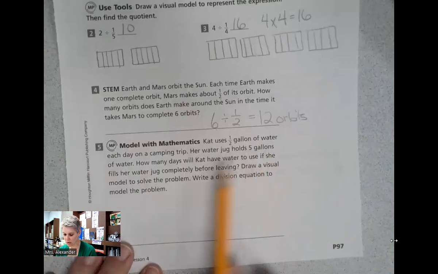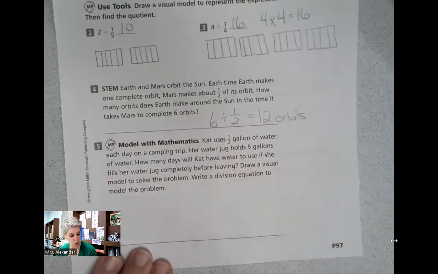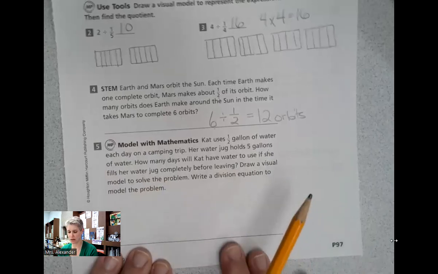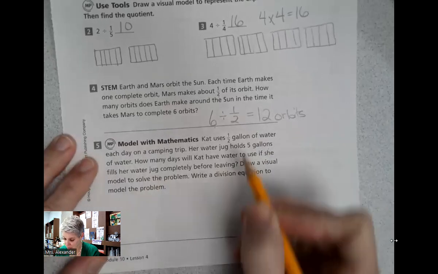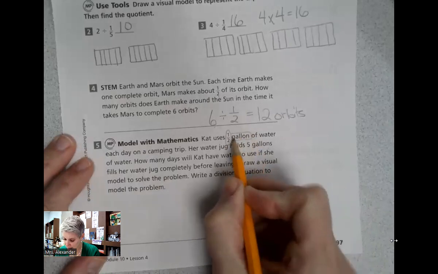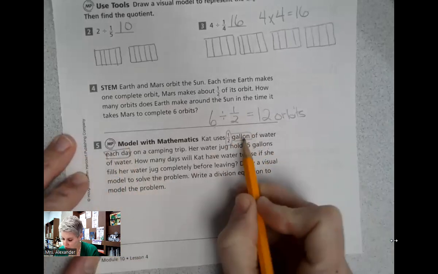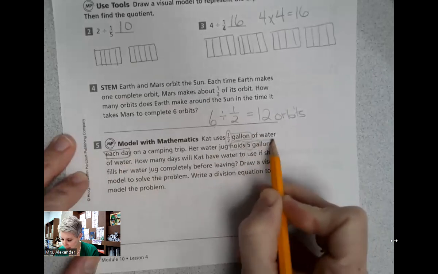All right. Kat uses a 1/2 gallon of water each day on a camping trip. Her water jug holds 5 gallons of water. How many days will Kat have water to use if she fills her water jug completely before leaving? We're going to draw a visual model and write a division equation. So she's using a 1/2 gallon of water each day. Her jug holds 5 gallons. How many days will she have water?